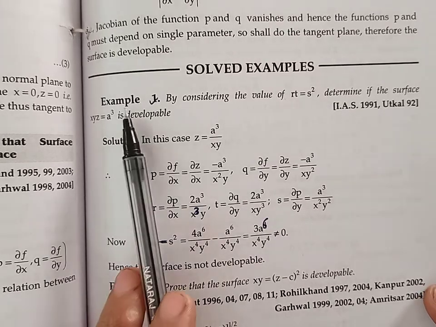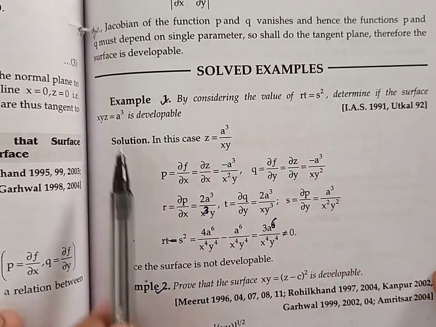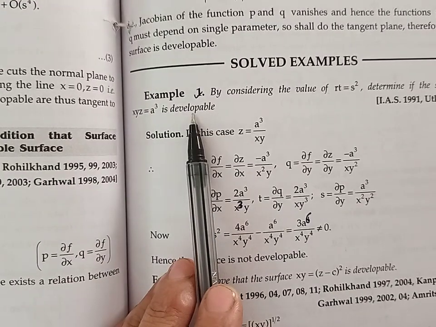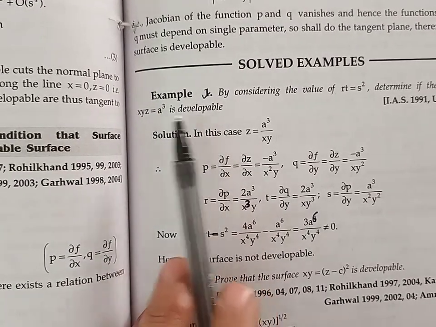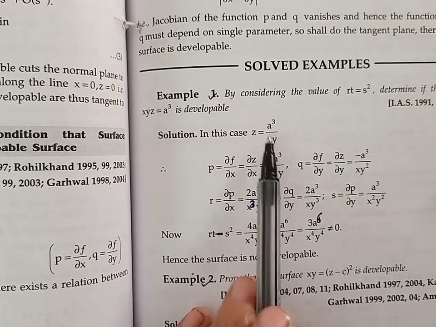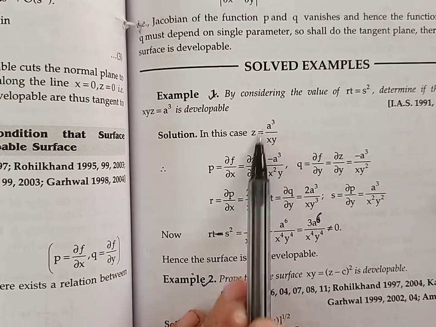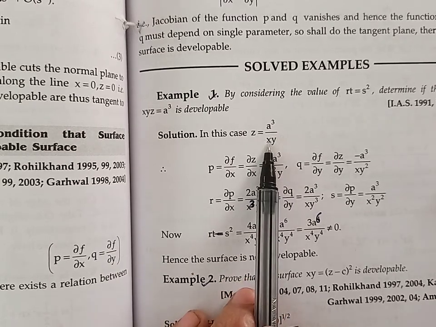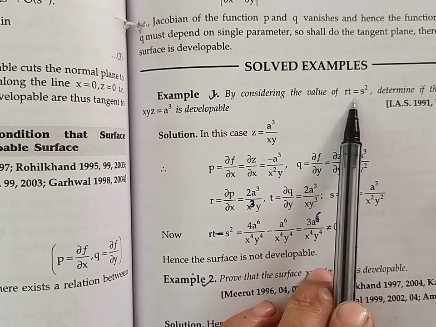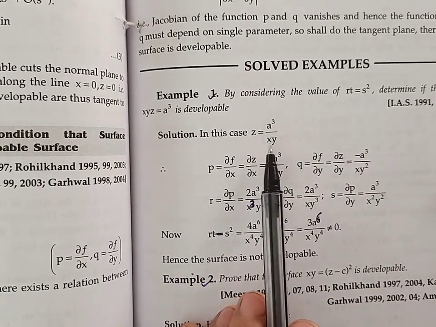So the first problem is determine if the surface xyz = a³ is developable or not. Now from here we can find the value of z, which is given by a³/xy. This is of the form of Monge's surface. So we can use this condition to check whether the surface is developable or not. So let us find the values of r, s and t.